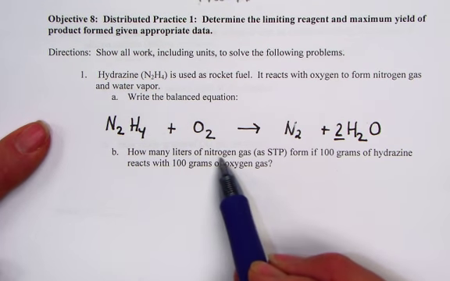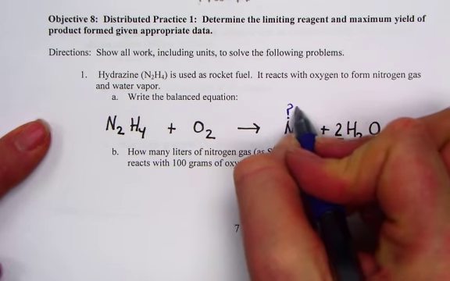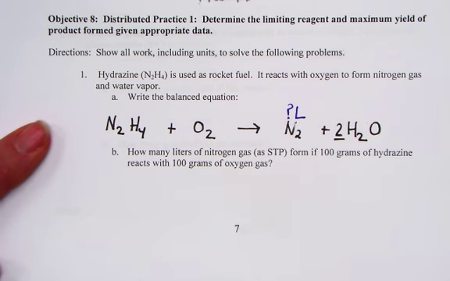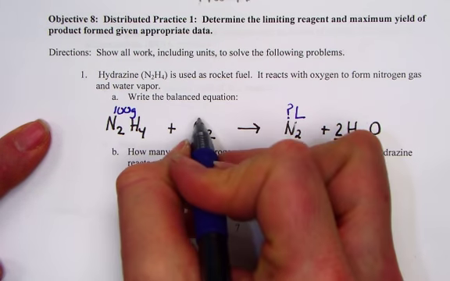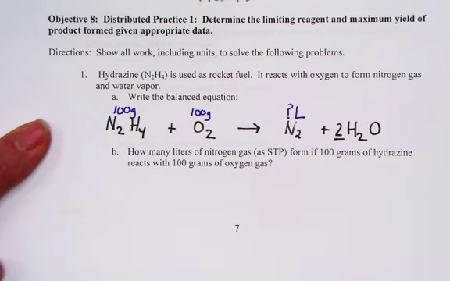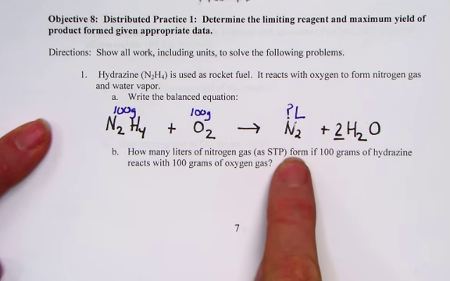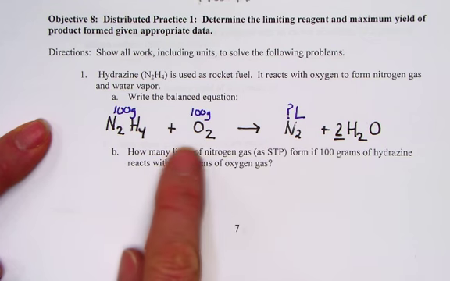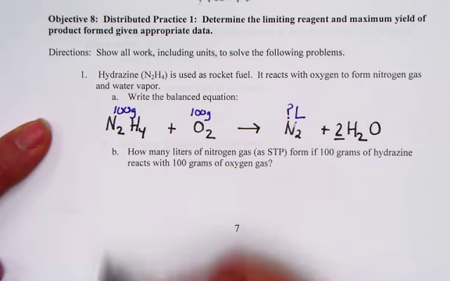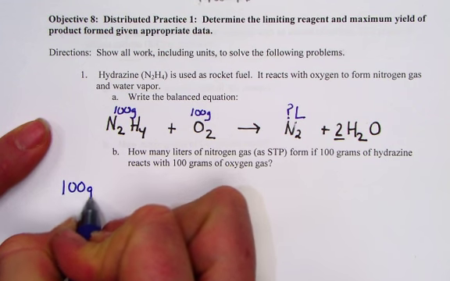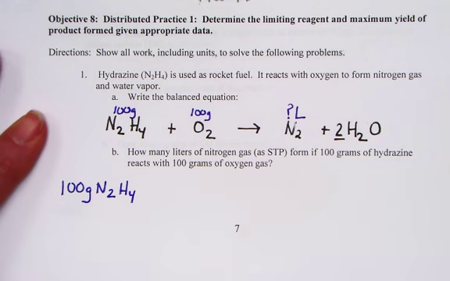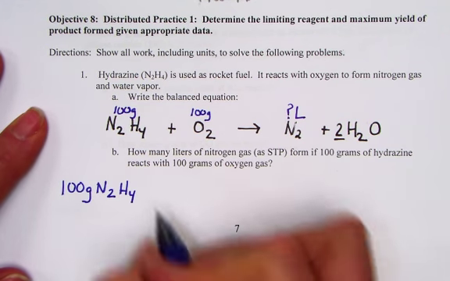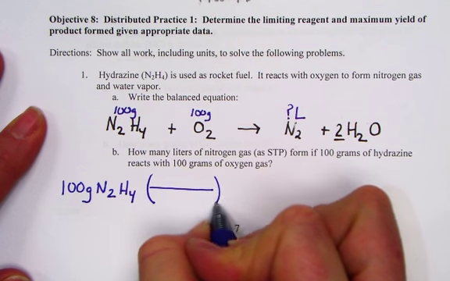How many liters of nitrogen? We want to know liters of nitrogen. When 100 grams of hydrazine reacts with 100 grams of oxygen, what's the maximum yield of the nitrogen in a liter unit given the mass of both reactants? Let's set up what we know. We are given 100 grams of the first reactant, N2H4. We understand we want to know liters.